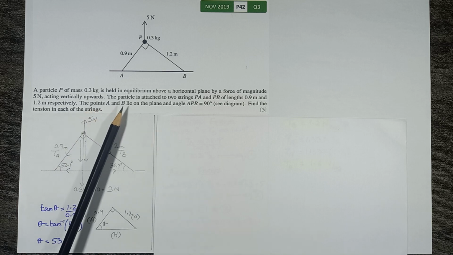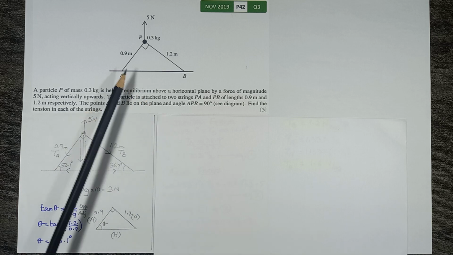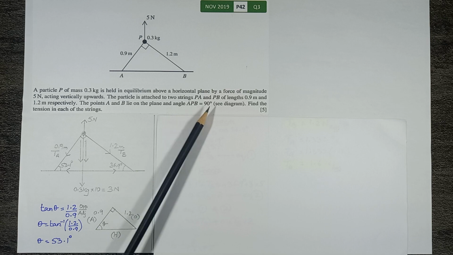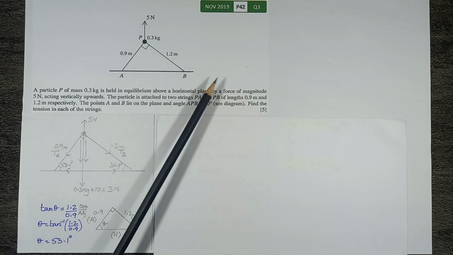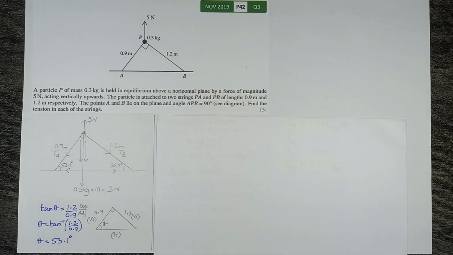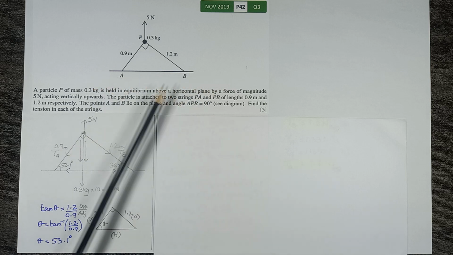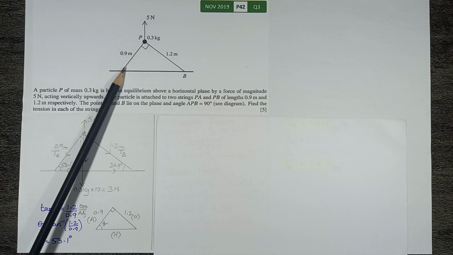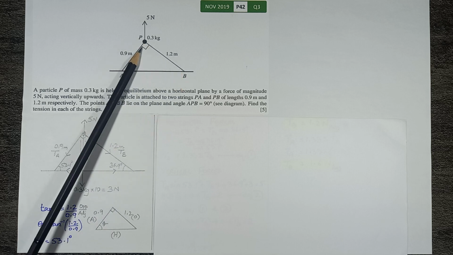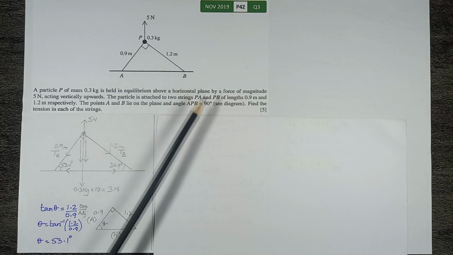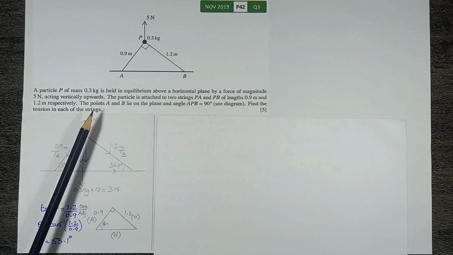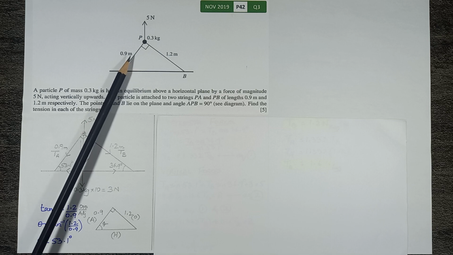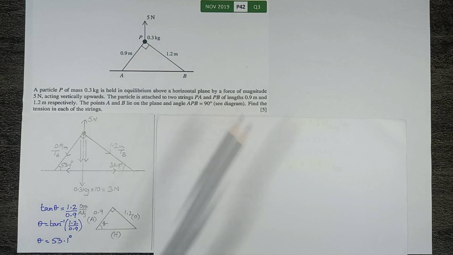The points A and B lie on the plane and angle APB is 90 degrees. We can see this from A till P and B, it is representing 90 degrees. The question says: find the tension in each of the strings. So basically we have to find the tension in both strings.